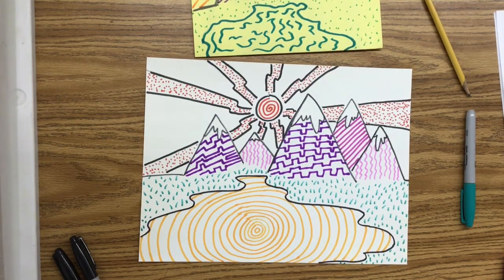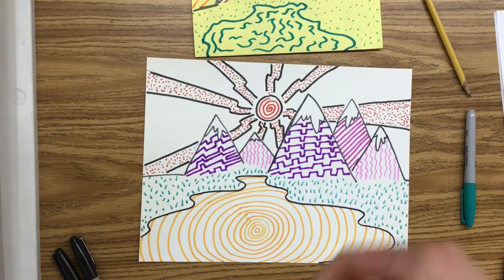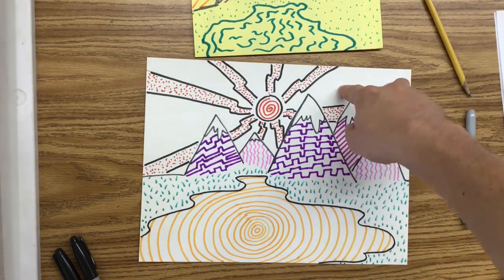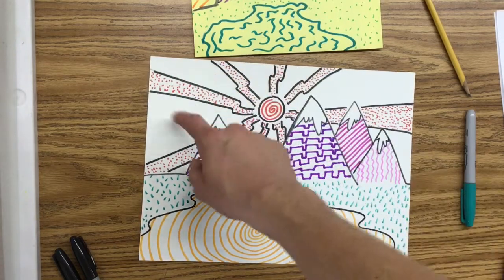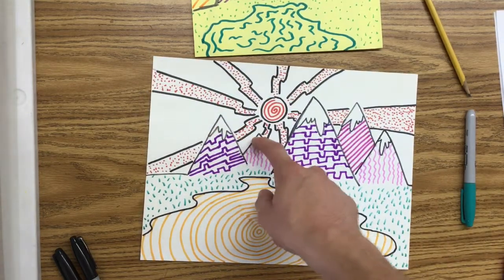And just a reminder too, you don't have to be limited by what seems realistic. Obviously I went with some sort of crazy patterns in the mountains on mine. One other thing I should point out is I intentionally left the sky blank. It's okay to leave some spots blank. I left the sky and the mountaintops, right?